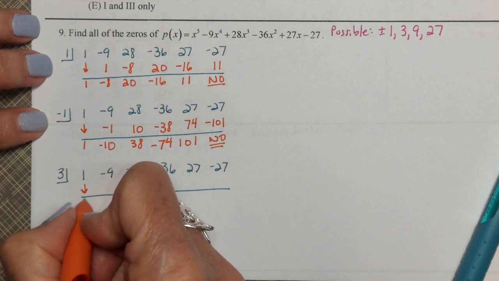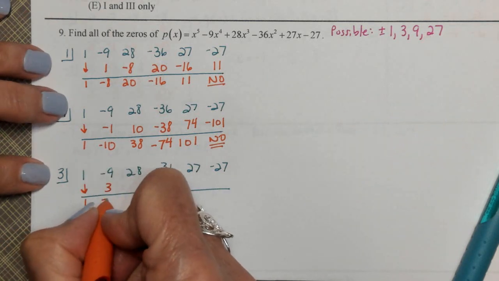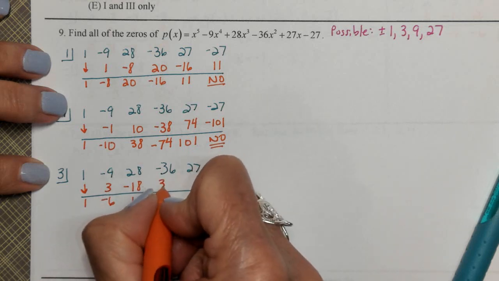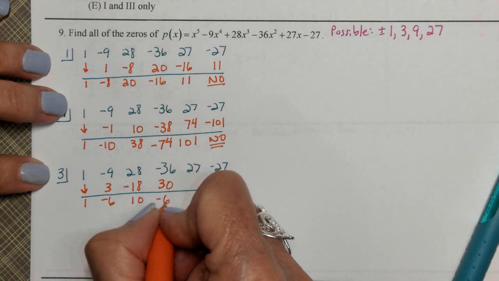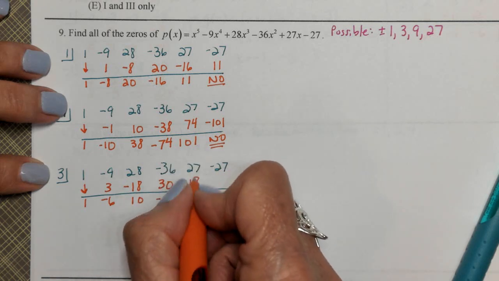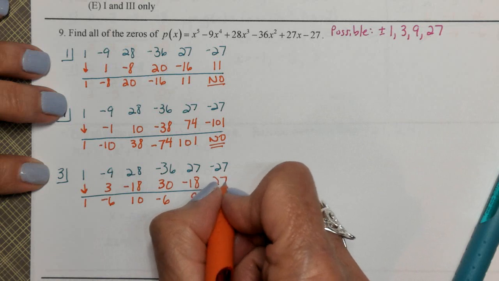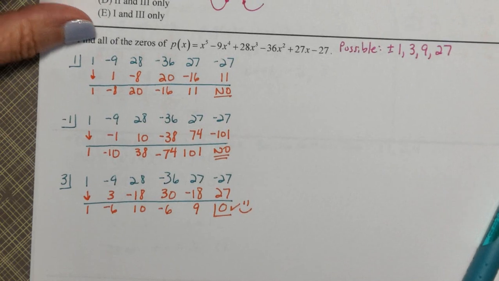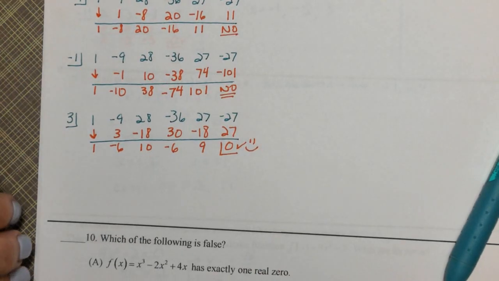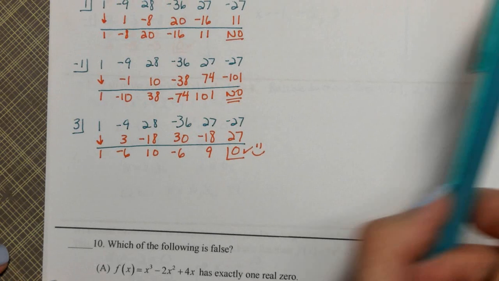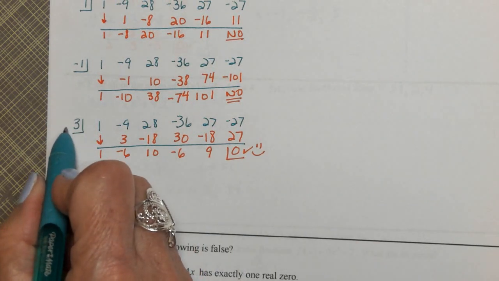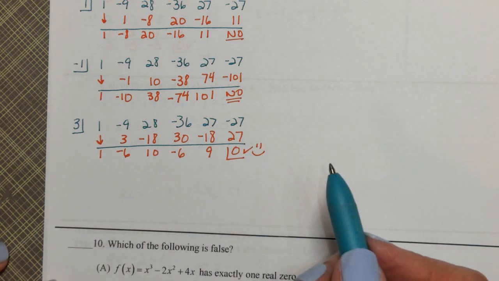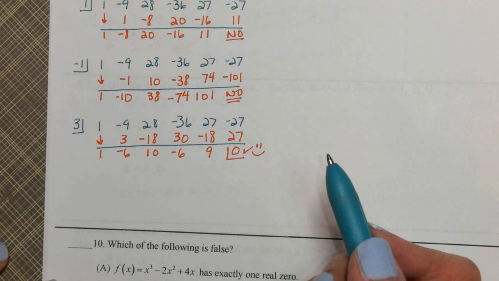Okay, bring down the 1, multiply, add, multiply and add. Yay. Okay, we found one. So that's good. So we know that 3 is a 0. The bad thing is that we still have a 4th degree polynomial. And we need to do something with that.